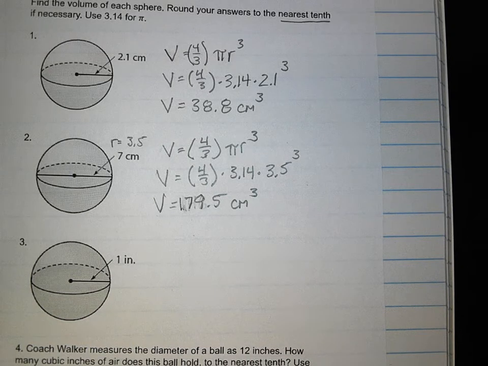How do you get 3.5 out of 7? Why do we write it as we're doing it? Because what is that right there? Is that a radius or a diameter? Diameter goes all the way across, right? So up here, write r equals, and r is half the diameter, so it's half of 7.